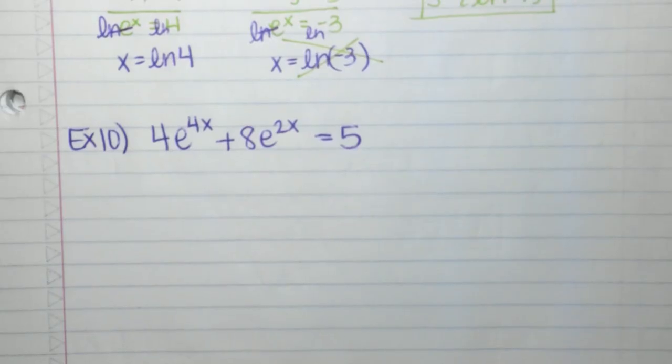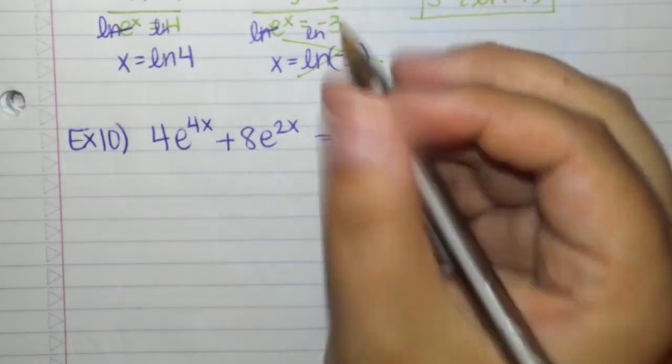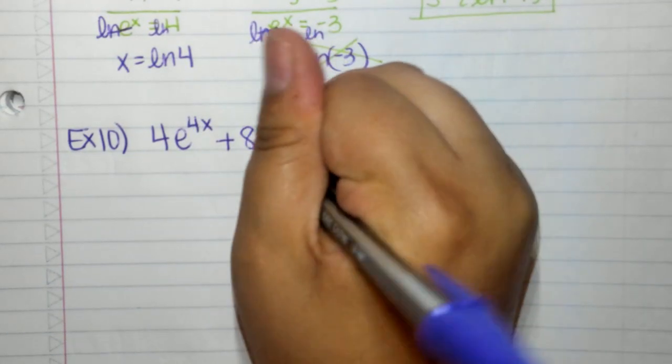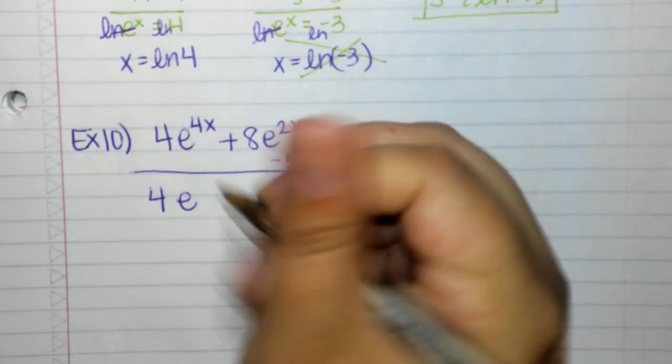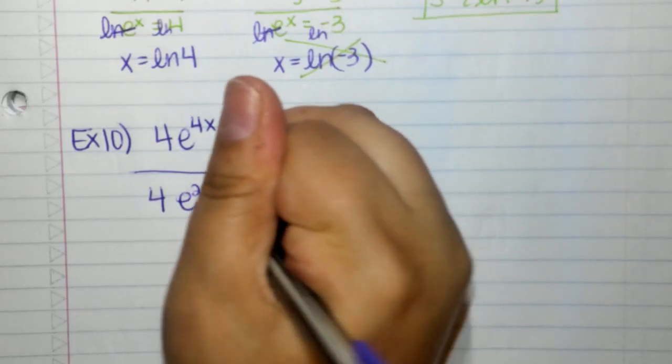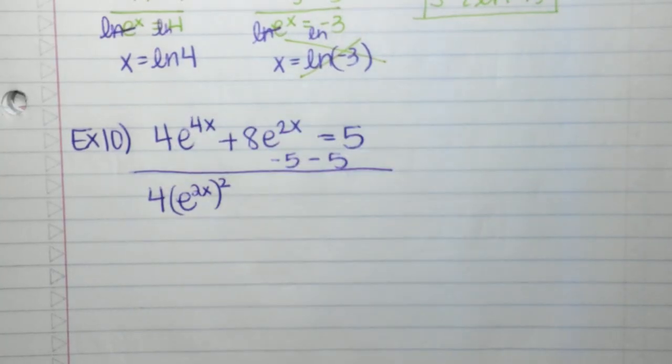We'll get there. How can I rewrite this to look like a quadratic? Or what can I do first? Divide by 5? Minus 5. Okay. So this is going to be 4. Do y'all agree this is going to be e^(2x) squared?